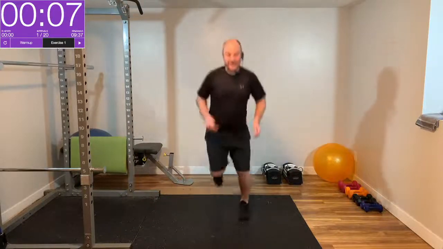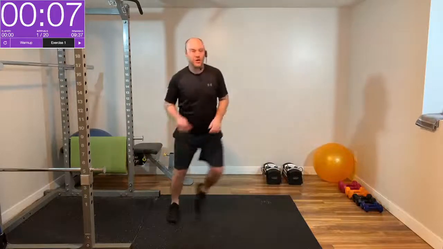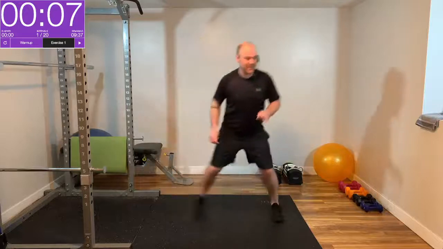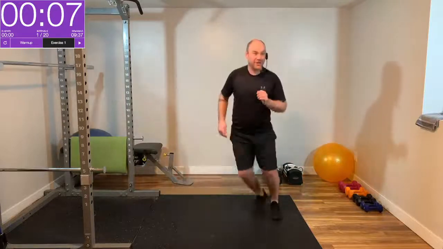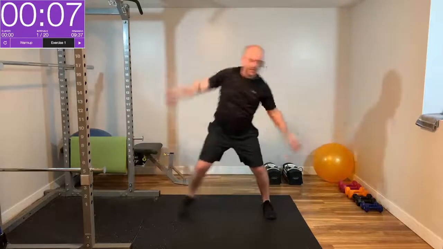Let's go into a side step. So just side to side here. So yes, increasing the internal temperature, starting to get that blood flowing to the arms and legs a little bit more than when we are at rest. Arms up overhead here with our side steps, that little bit of tip and bend.